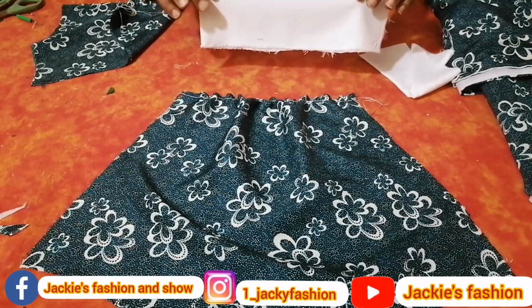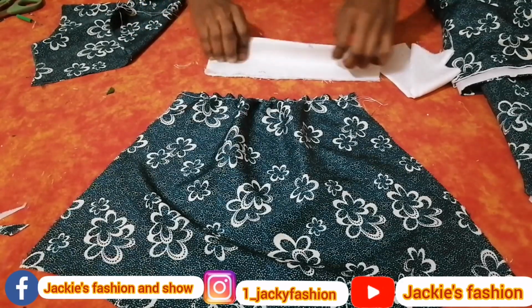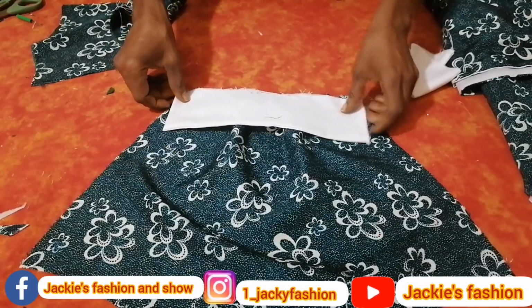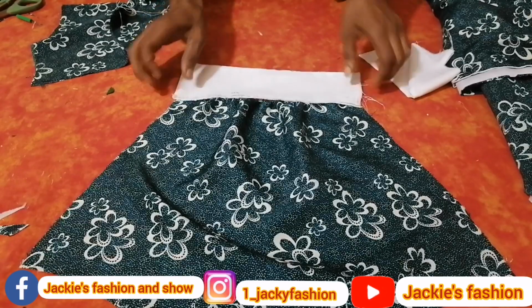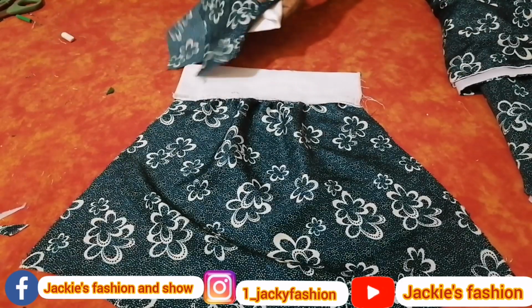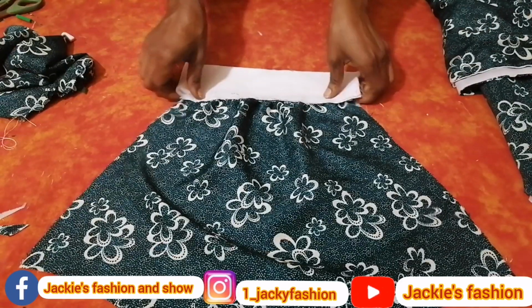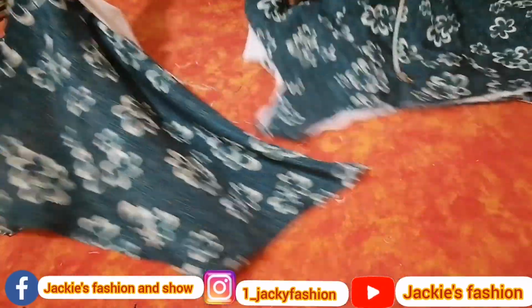So I'm going to take this one. This is the good side. I'm going to place like this. So when I place, I sew it. I'm going to turn it like this. So I'm going to do it for both sides. When I'm done with that, then I will insert the sleeve.